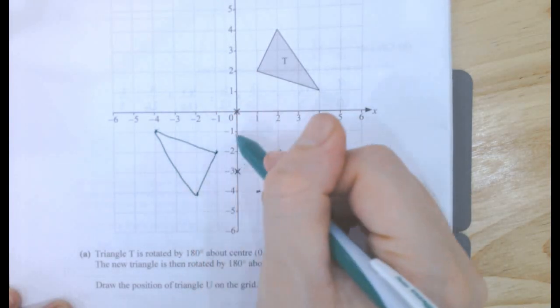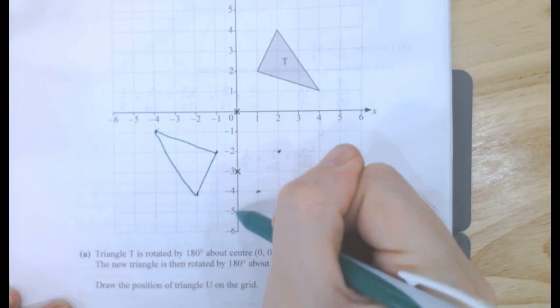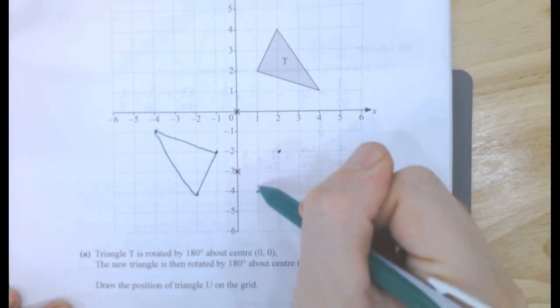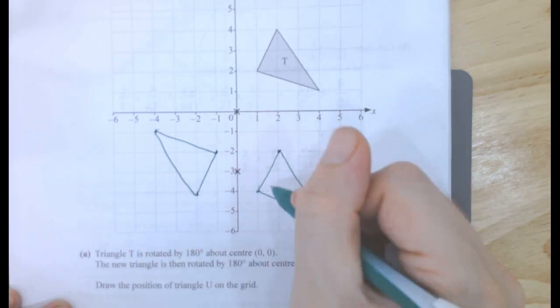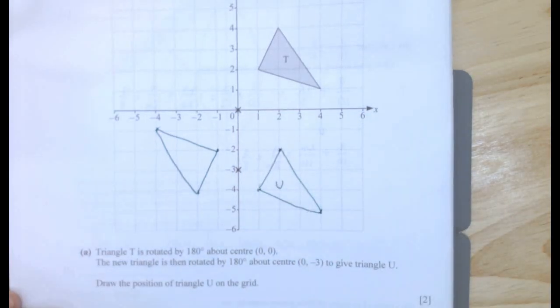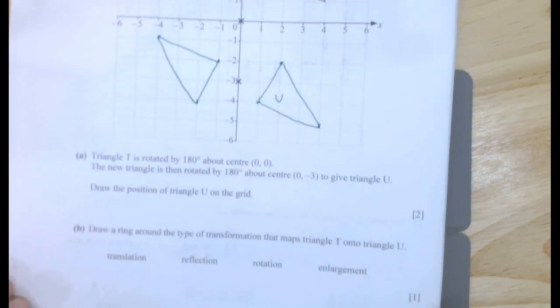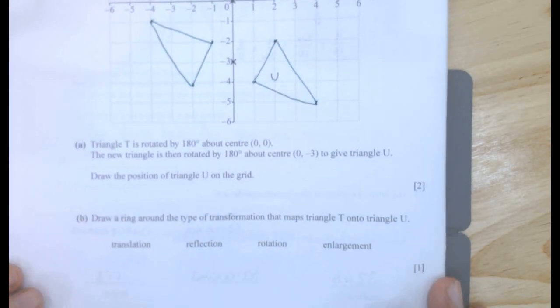A little bit tricky this time, 4 across, down 2, 4 across. There we end up there. Now that triangle is U. Draw the position of triangle U. Good. Draw the ring around the type of transformation that maps triangle T onto U.